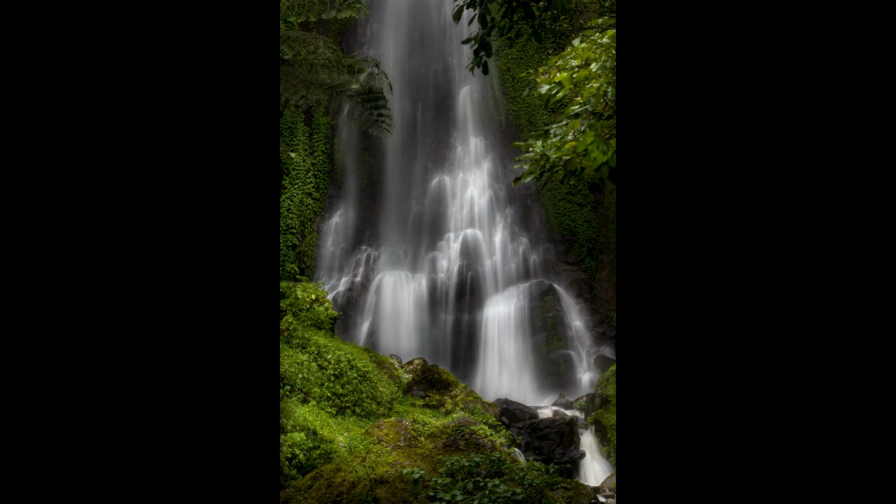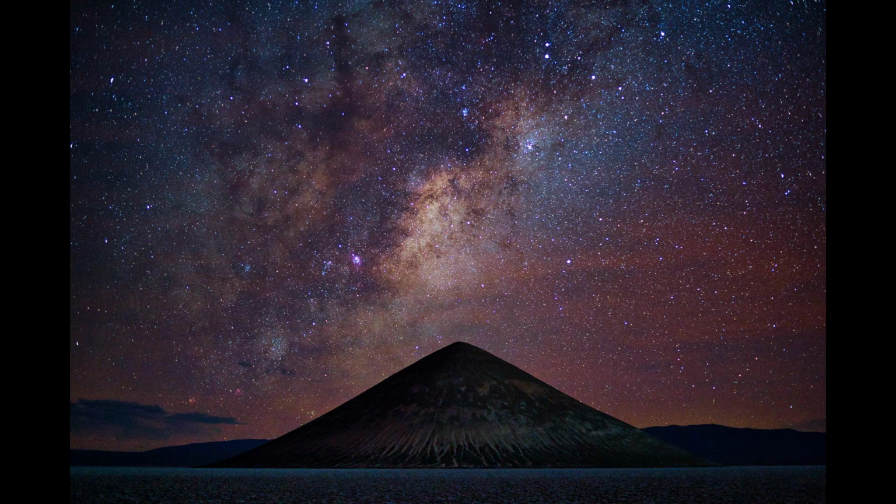Fast shutter speeds, like 1/500th or 1/1000th, are perfect for action shots, sports, and wildlife. Slow shutter speeds, like 1/30th, 1 second, or even longer, are perfect for creative effects. Silky waterfalls, night skies, and motion blur.